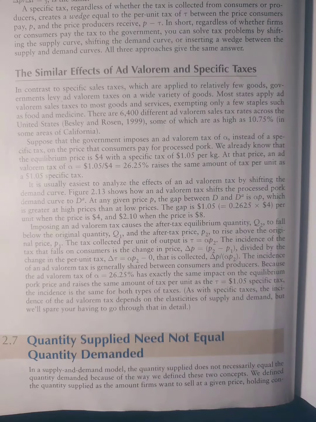the similar effects of ad valorem and specific taxes, in contrast to specific sales taxes, which are applied to relatively few goods. Governments levy ad valorem taxes on a wide variety of goods. Most states apply ad valorem taxes to most goods and services, exempting only a few staples such as food and medicine. There are 6,400 different ad valorem sales tax rates across the United States (Beasley and Rosen, 1999), some of which are as high as 10.75% in some areas of California.